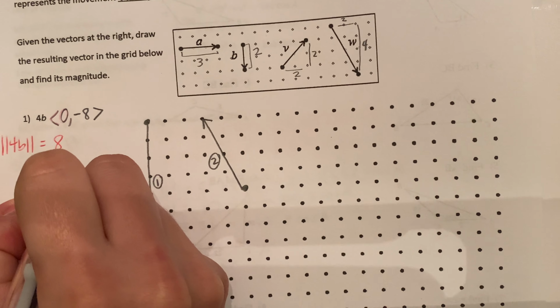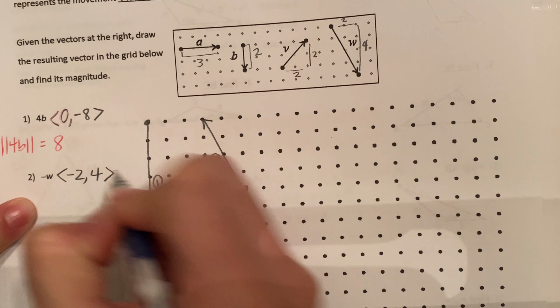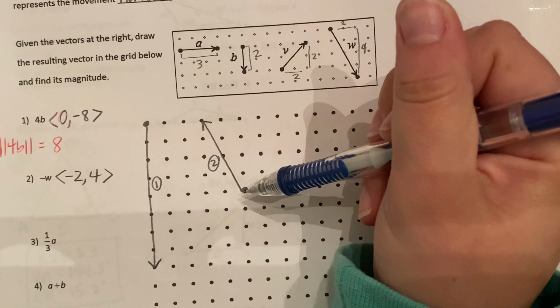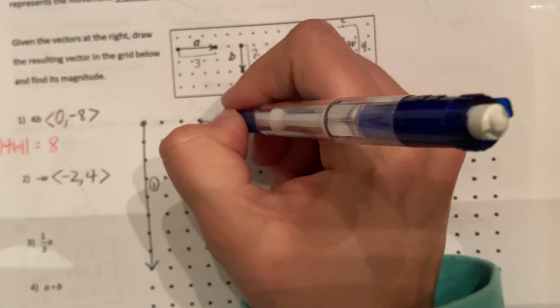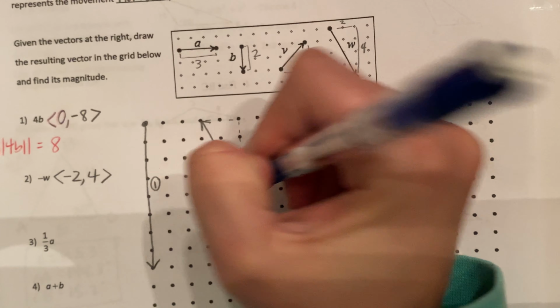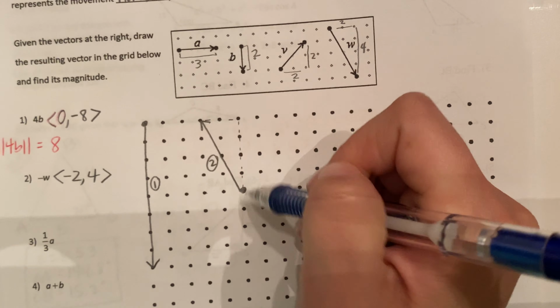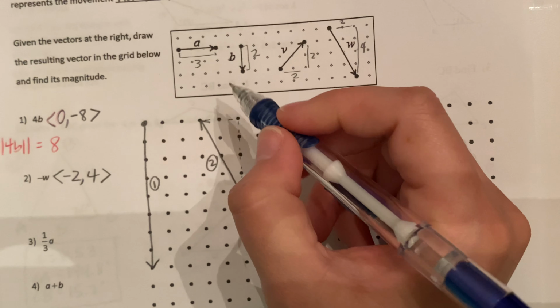Let's figure out the direction. So we went left 2, so -2, up 4, so +4. This time, I can't just count the length like I did on number 1. So I'm going to kind of sketch out a right triangle. The reason I'm sketching out a right triangle is because in order to find the length of this diagonal, I need to do Pythagorean theorem.